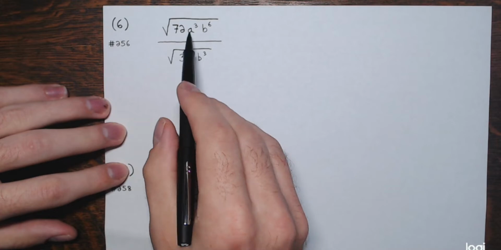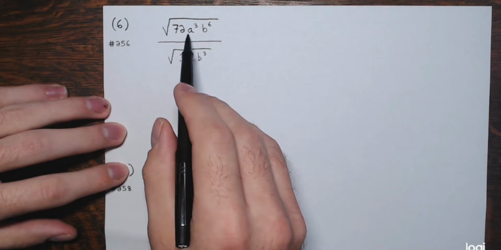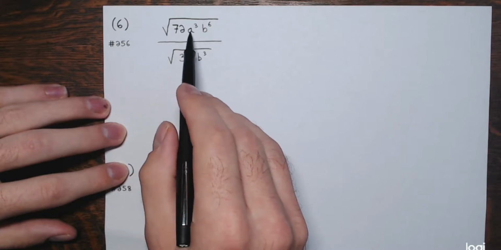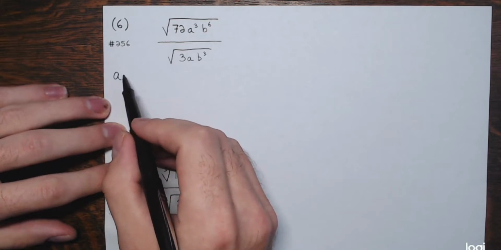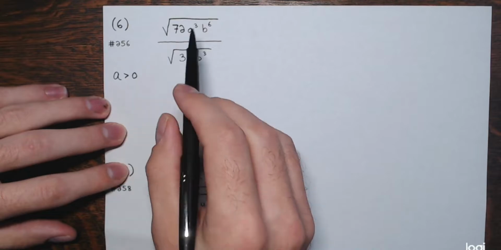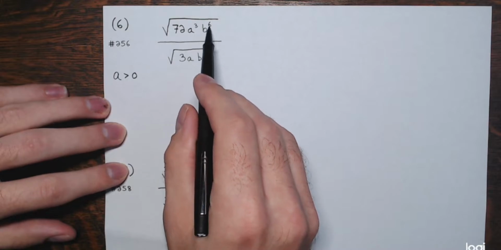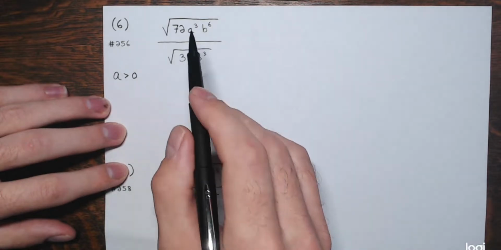And both a and b are raised to some odd power in one of these radicals, right? Here a cubed, here a to the 1st, so a can't be negative, right? A has to be a positive number, in order to keep the 72a cubed b to the 6th non-negative. B to the 6th will always be non-negative, but a cubed won't be, right? So a has to be positive.